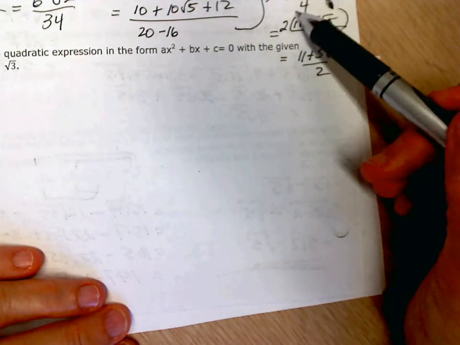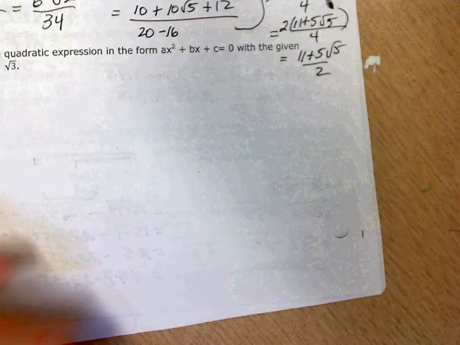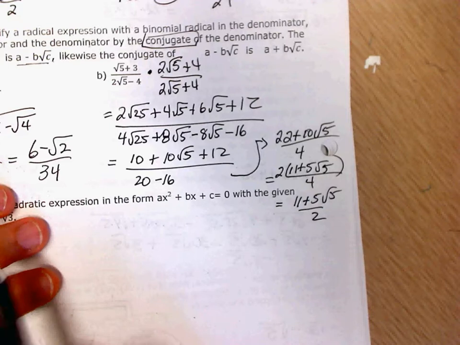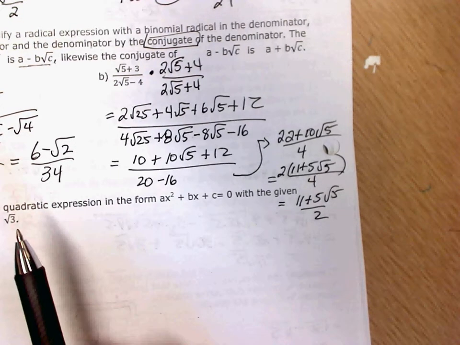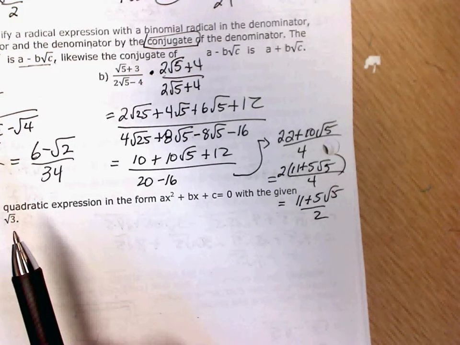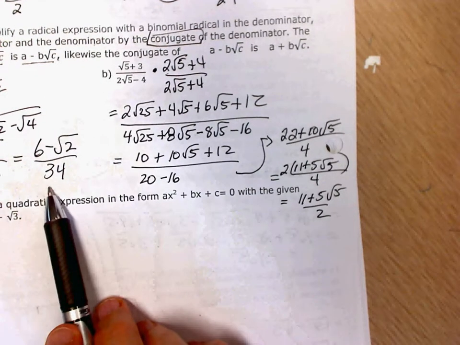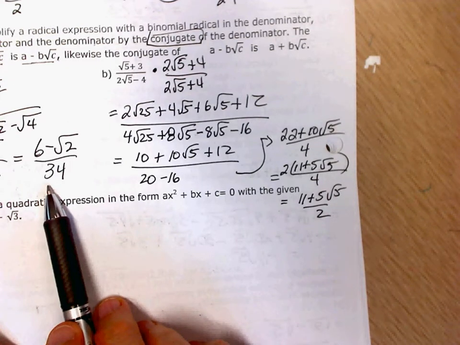I'm sorry. Can I explain anything better? In the last question for A, why didn't you reduce the 6 and the 34? Take out 2 or something. Where's that? 4a? Yeah. Can you divide the top and bottom by 2?